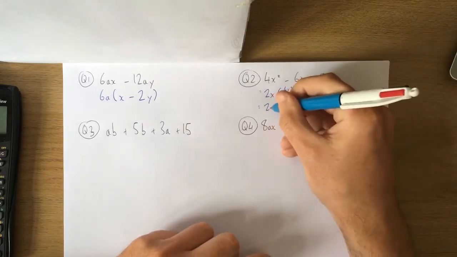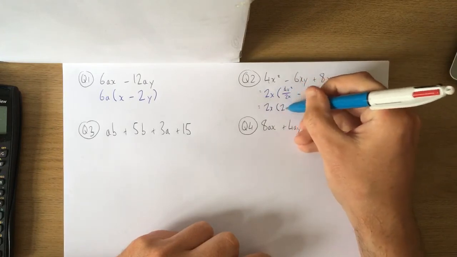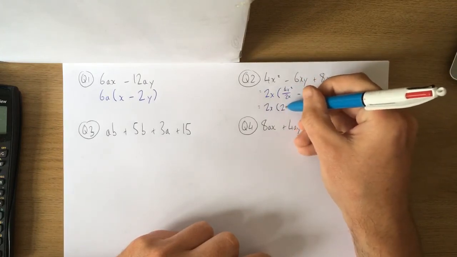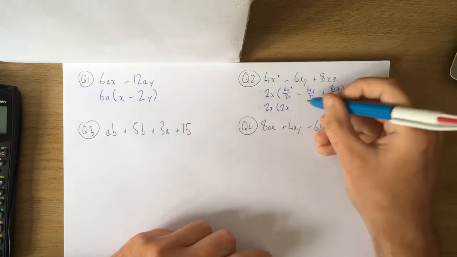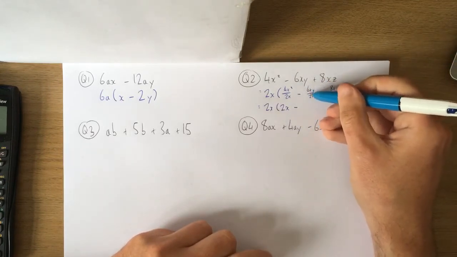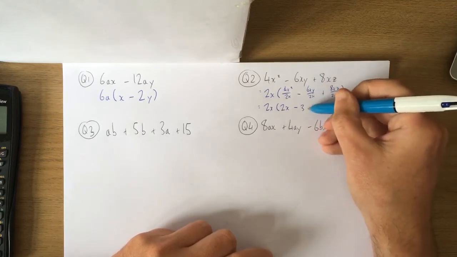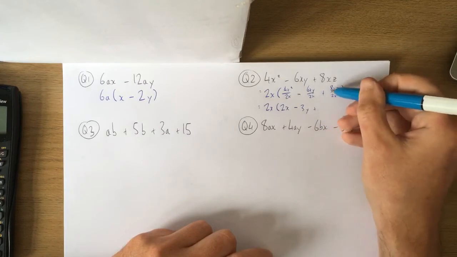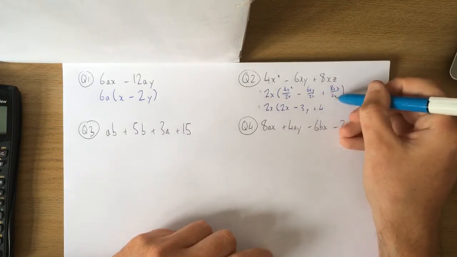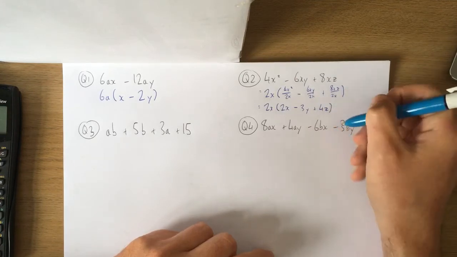Now, do your division inside the bracket. 4 divided by 2 is 2. X squared divided by x is x to the power of 1, or just x, minus 6xy divided by 2x. So 6 divided by 2 is 3. X divided by x cancelled. You're just left with y. Plus 8 divided by 2 is 4. X divided by x cancels. So you're just left with z.